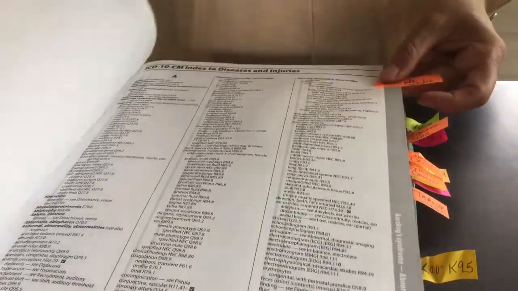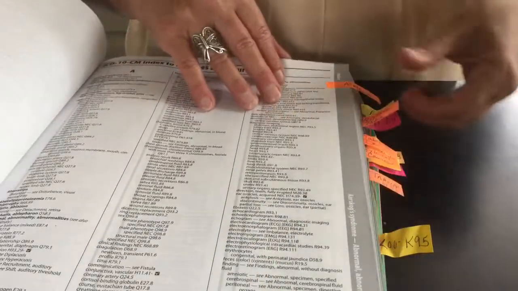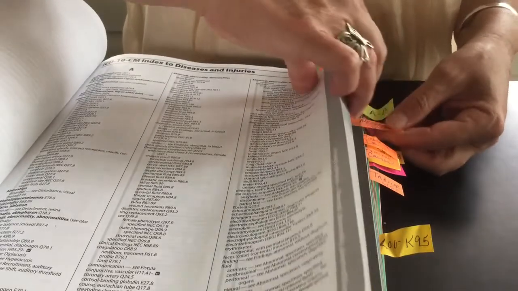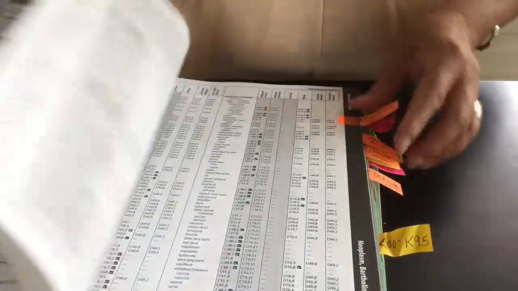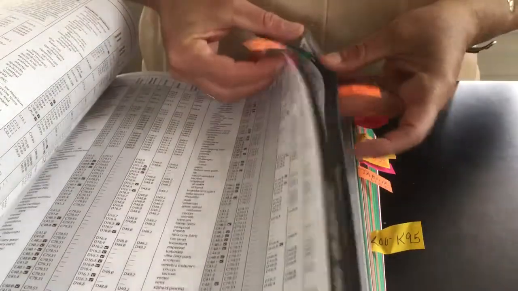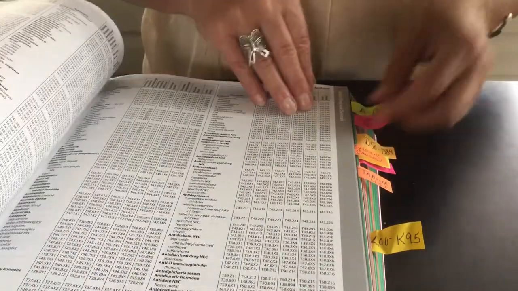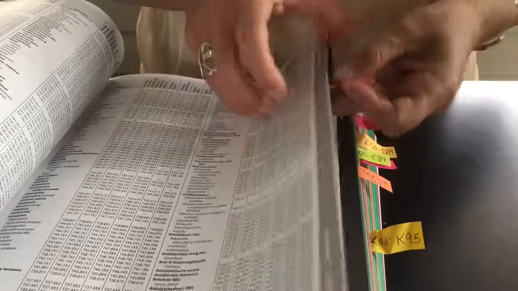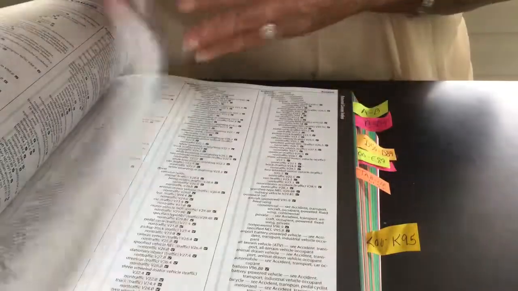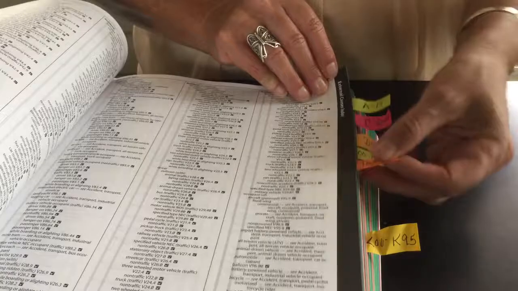my alpha index. This is where you will be looking up your main term in order to assign an ICD-10 code. The next section you should probably tag is called the neoplasm table, the table of chemicals and drugs, your external causes index you need to tag, and then we are going to go into your tabular list.